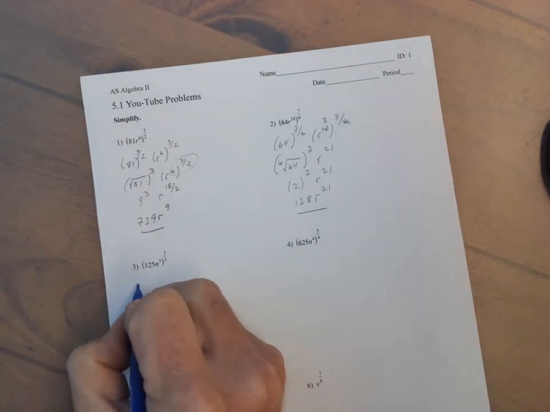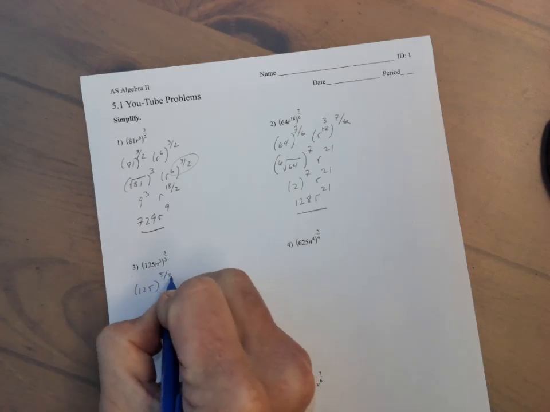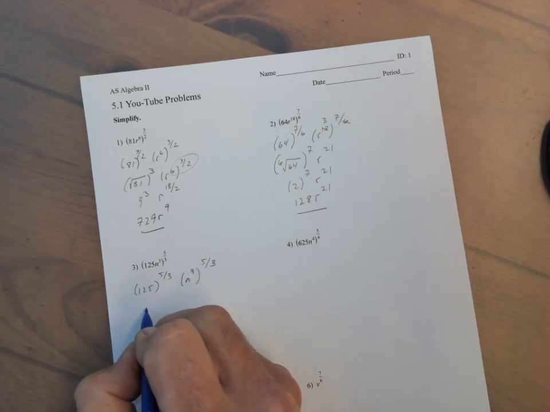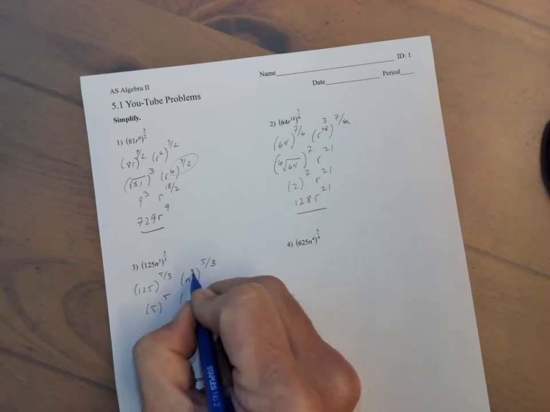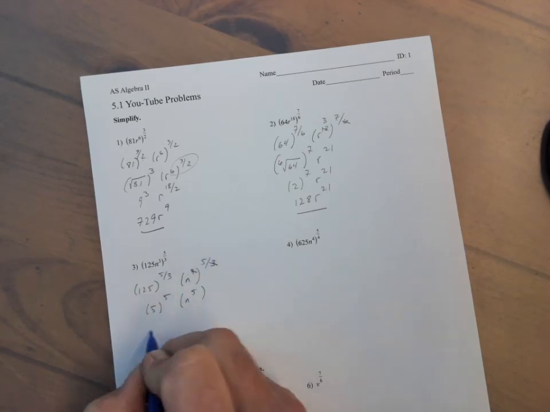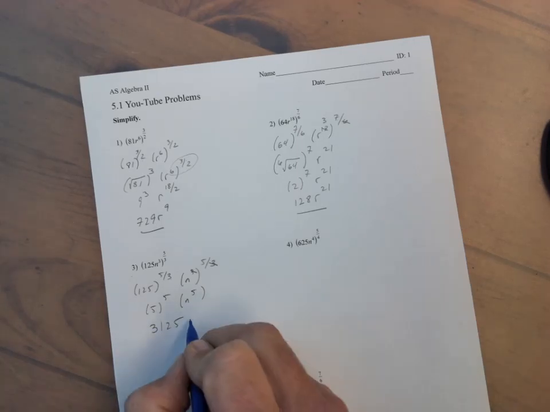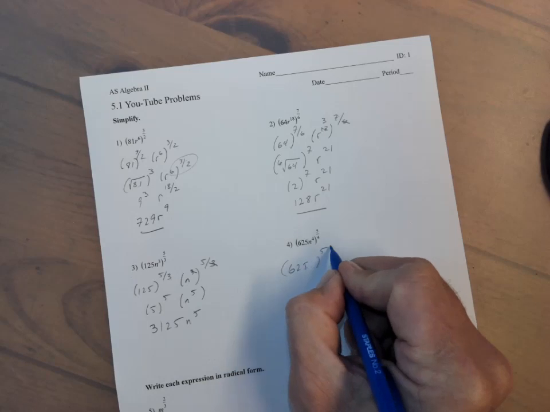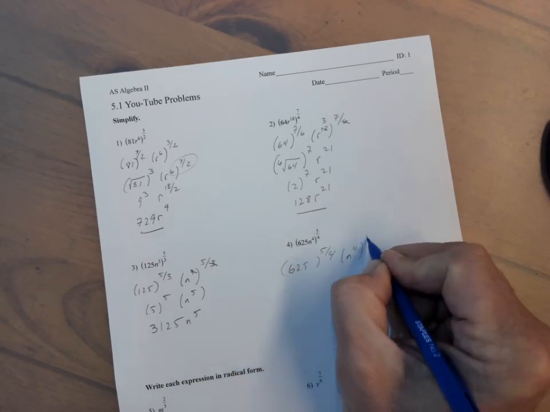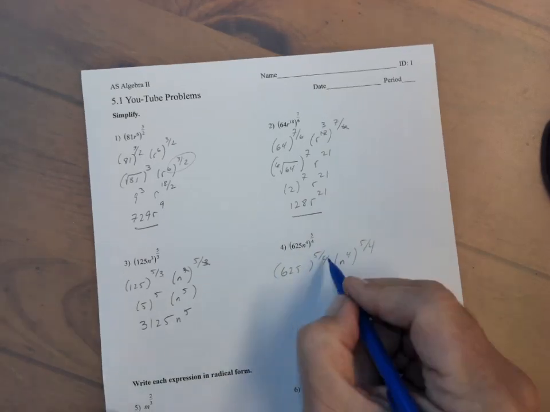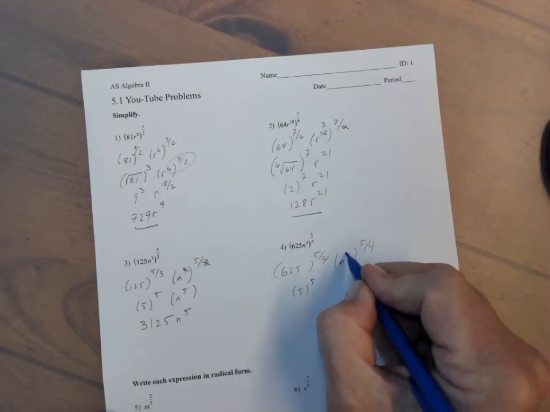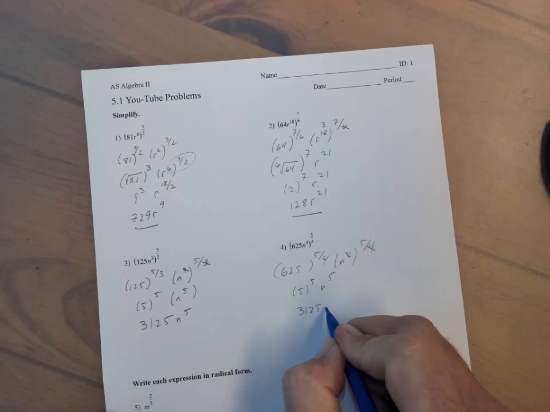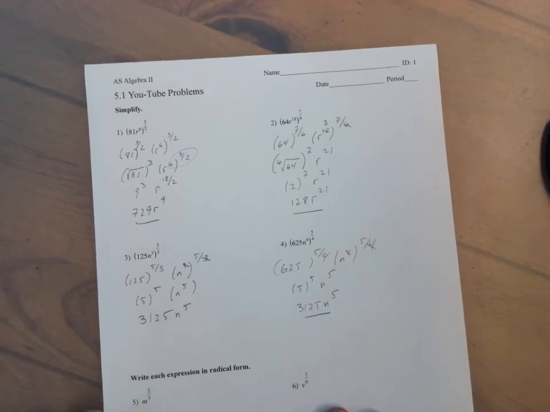Okay, moving along, we have 125 to the 5/3, n cubed to the 5/3. The cube root of 125 is 5. Here, the 3's divide out, and we get n to the 5th. So we get 3125n to the 5th. And over here, 625 to the 5/4, n to the 4th to the 5/4. The 4th root of 625 is 5. Here, the 4's divide out, so it's a very similar problem: 3125n to the 5th.